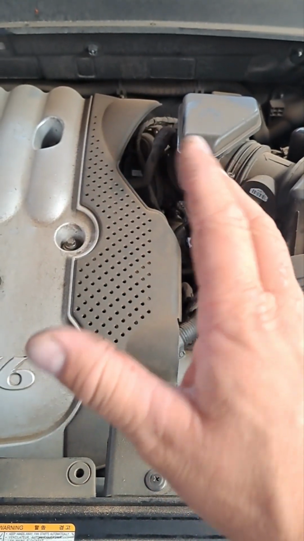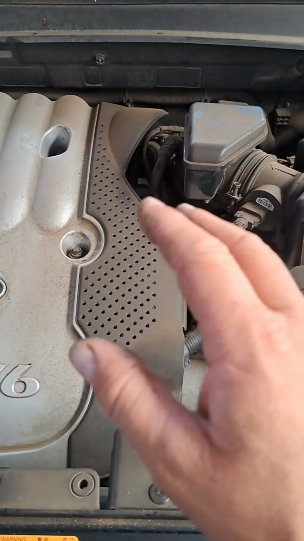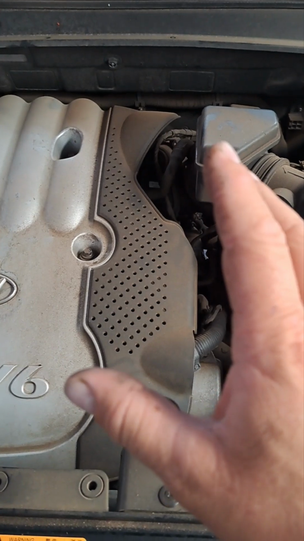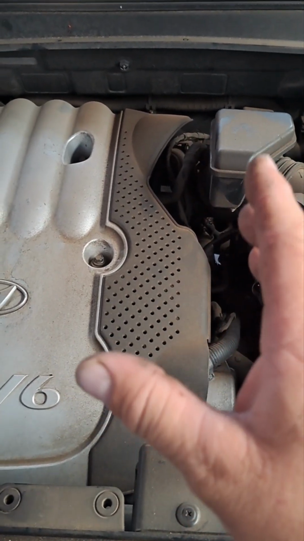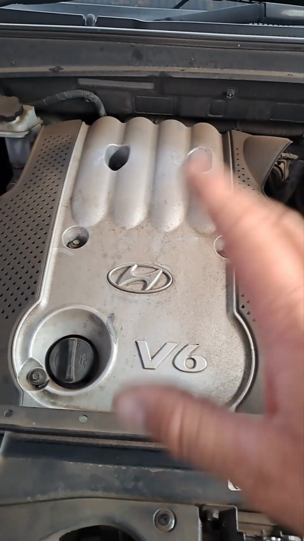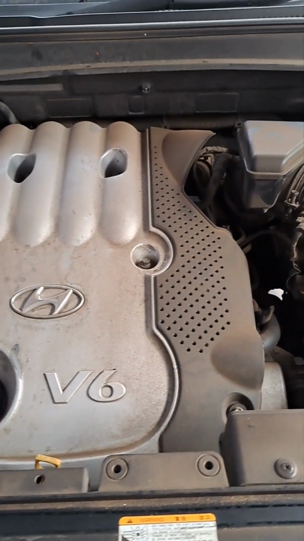Like I said, it's going to be any more than 13. Between 13 and 15 at idle is great. That's close to stoich. Anything past 17, you're getting leaner. Anything below 13, you're getting richer, okay? And that's when it blows black smoke and, you know, fouls plugs and all that.